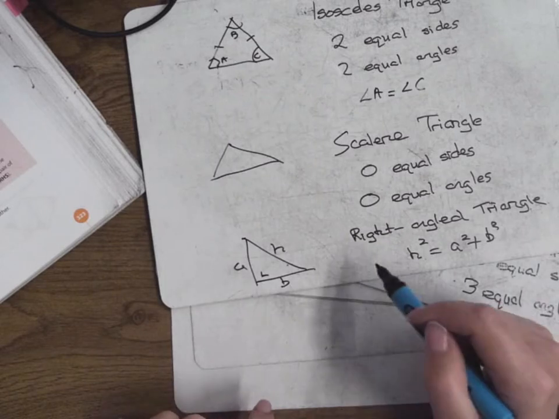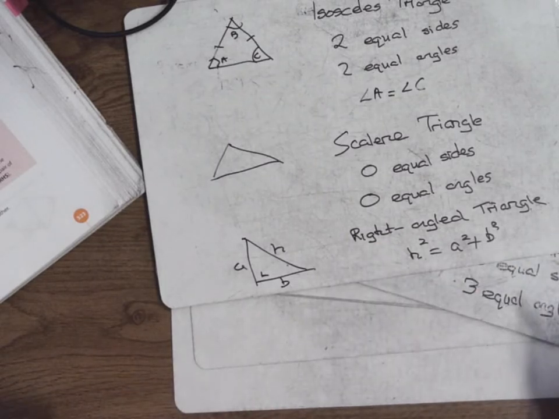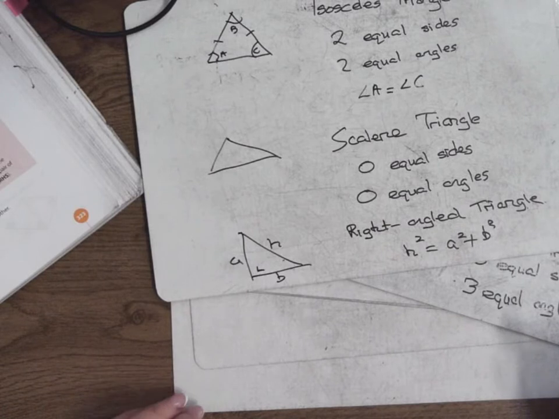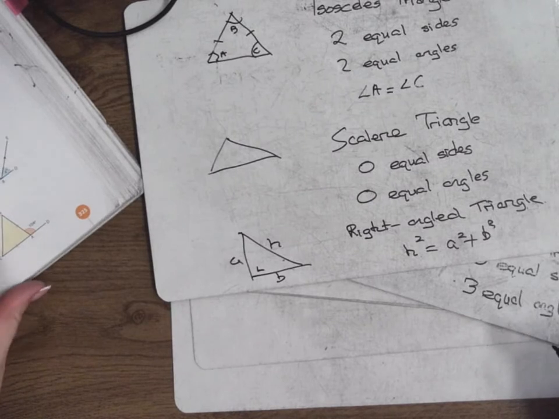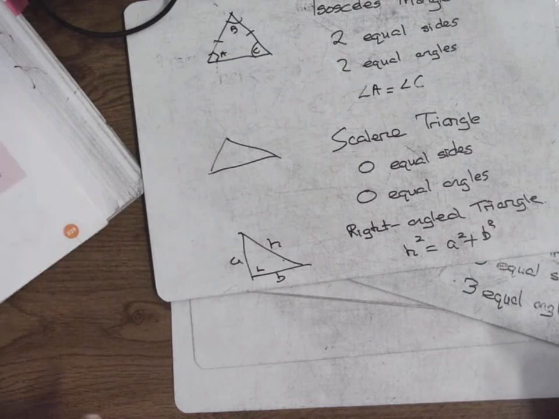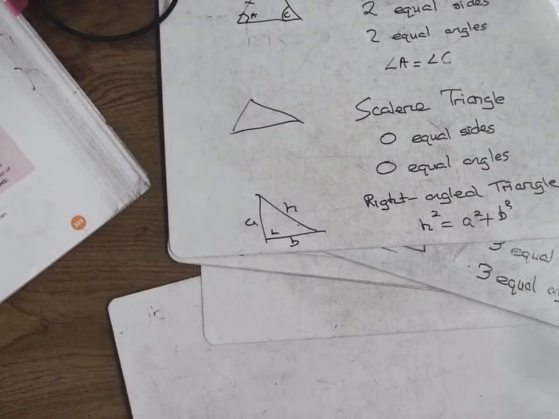We can use Pythagoras' theorem, we can use SOHCAHTOA. And by the way, this is all your junior cert geometry, I'd say, in one class.